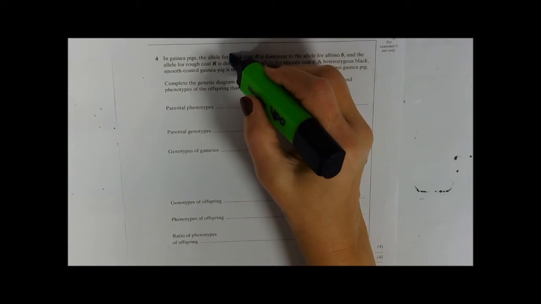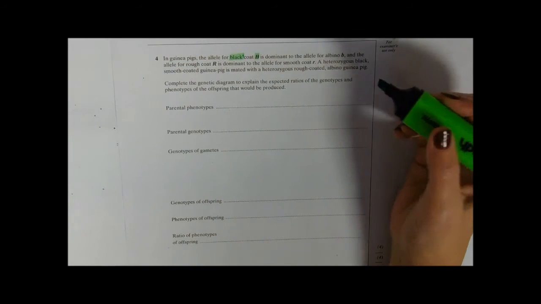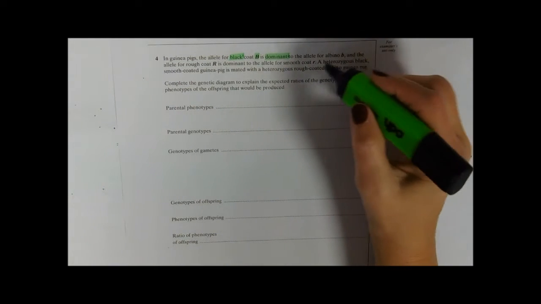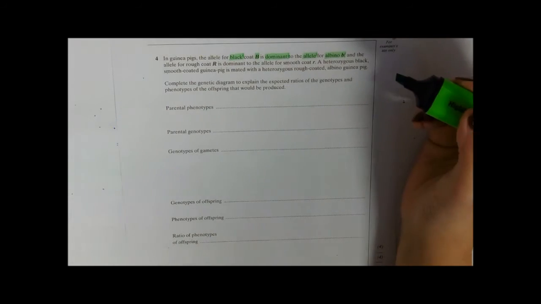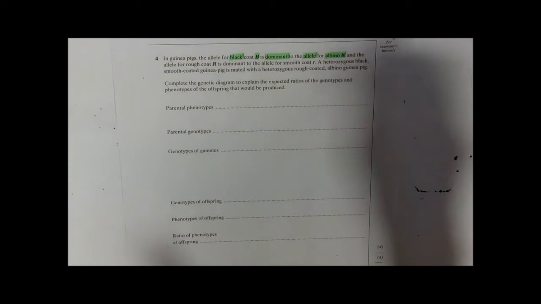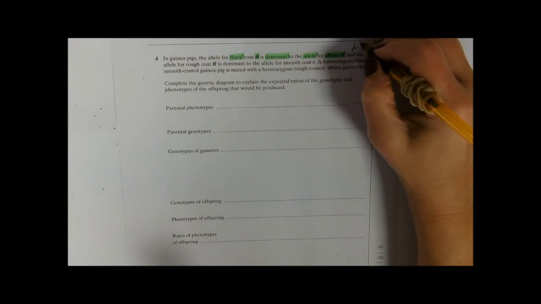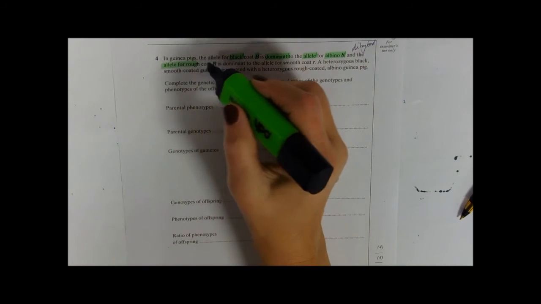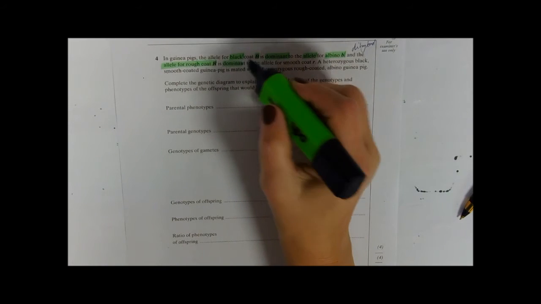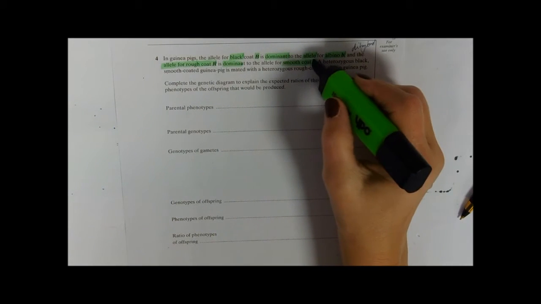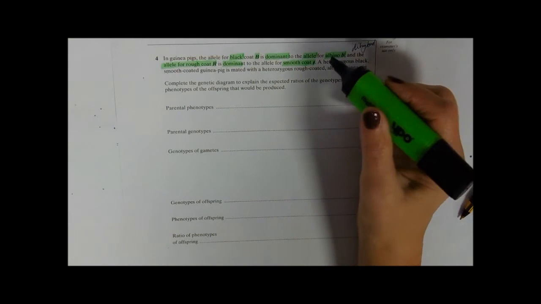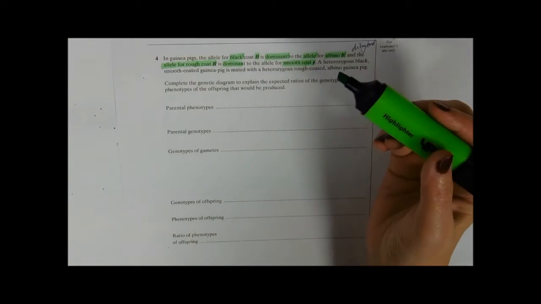So, guinea pigs we're looking at. In guinea pigs, the allele for black coat, we're told to use the letter big B, is dominant to the allele for albino, which is little b. So that's a bit of a dead giveaway. We're now going to be dealing with a dihybrid, because we've got another characteristic. The allele for rough coat, big R, is dominant to the allele for smooth coat, little r. So far so good. So we've got two characteristics, coat colour and coat smoothness, and we've got alleles B and R.